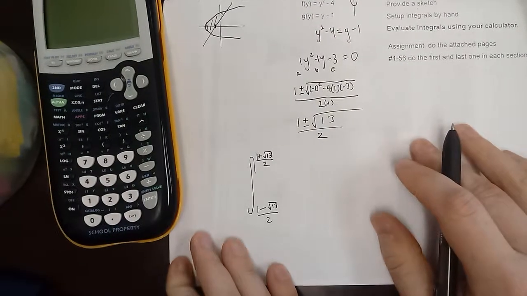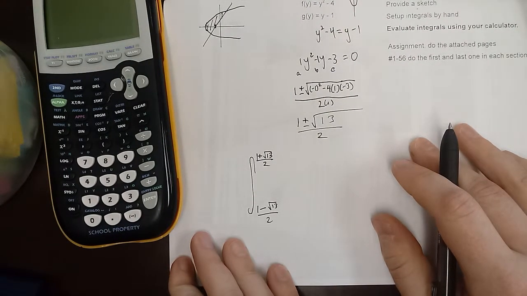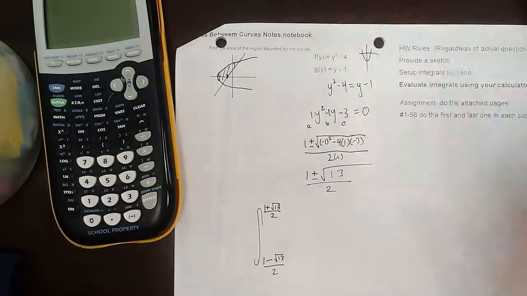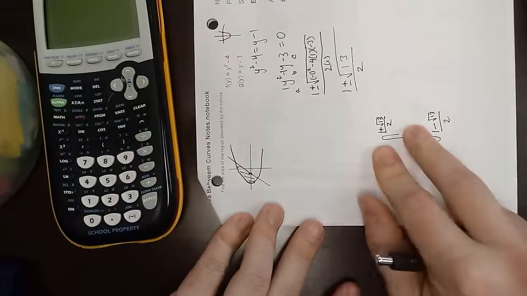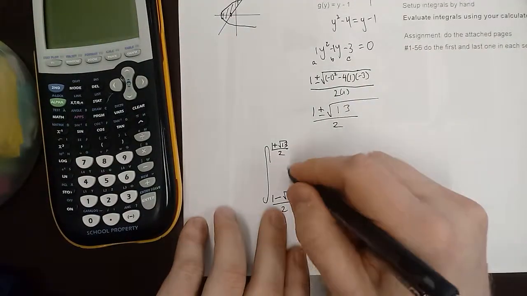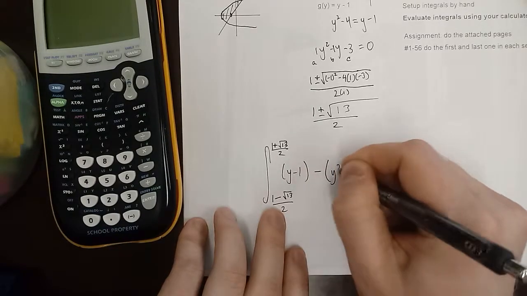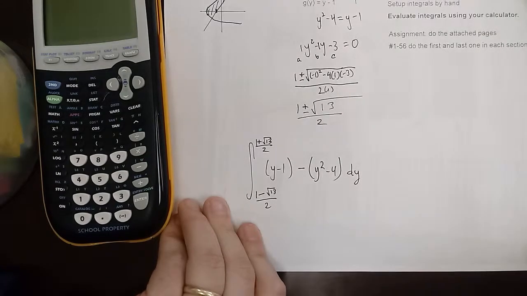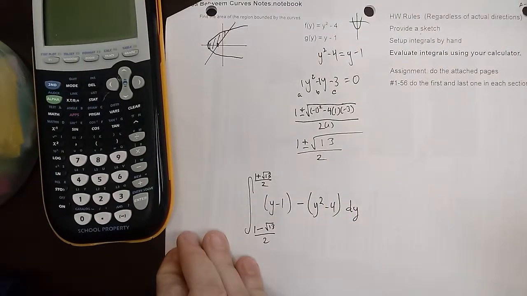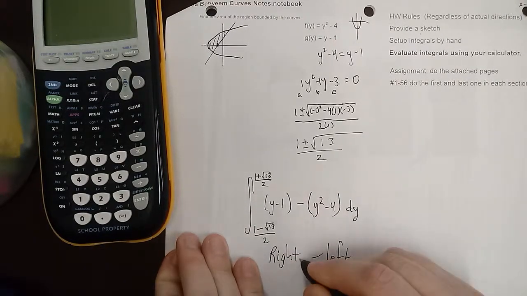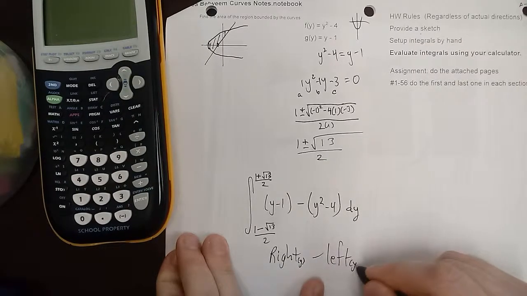But wait, I hear you asking, Mr. Campbell, those are terrible numbers. I don't care. They're decimals. Fine, get the decimal. Use the decimal. Next, how do I do top minus bottom? Like this. Instead of doing top minus bottom, we're going to do right minus left. So I'm going to do my y minus 1 minus my y squared minus 4 dy. So righty minus lefty dy.